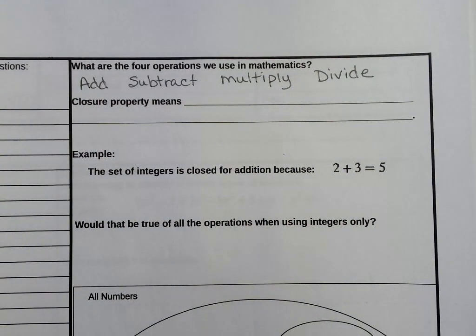Think of what the word close means. If I close the door, what happens? Well, once the door is closed, everything inside the room stays there until it's opened again. So if we think about the word close, the closure property means that when an operation is performed on elements in a set, the result you get is also in that set.